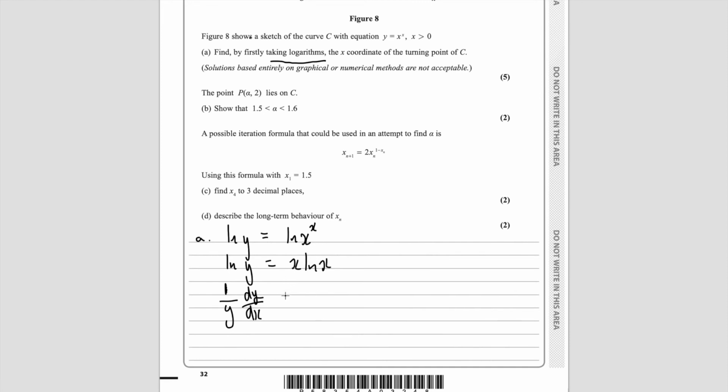Here we'd need to use the product rule, so we'd have x multiplied by the derivative of ln x, which is 1 over x, so x multiplied by 1 over x gives x over x, which is 1. We add that to ln x multiplied by the derivative of x, which is 1. And that gives us 1 over y dy over dx is equal to ln x plus 1.